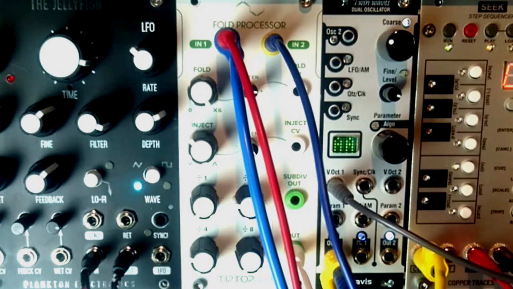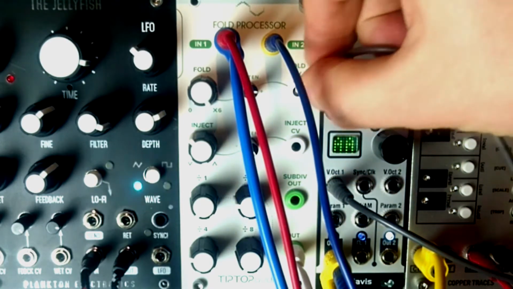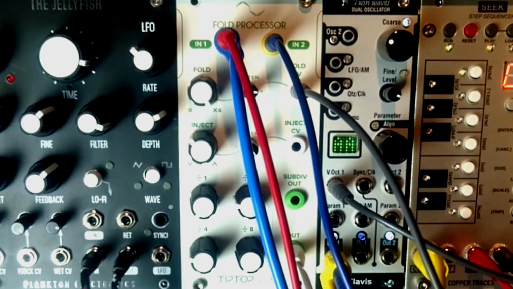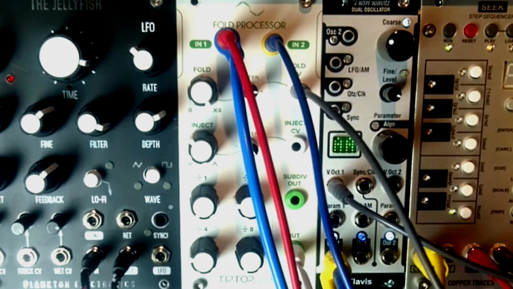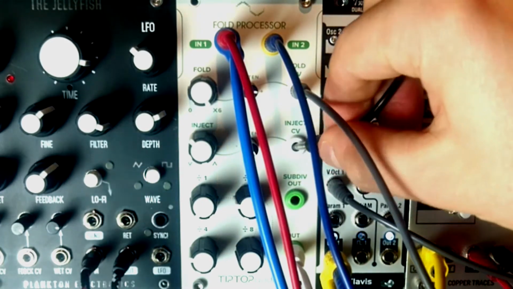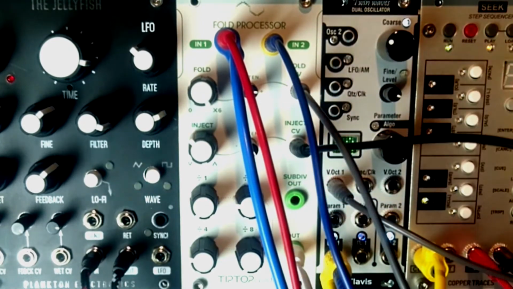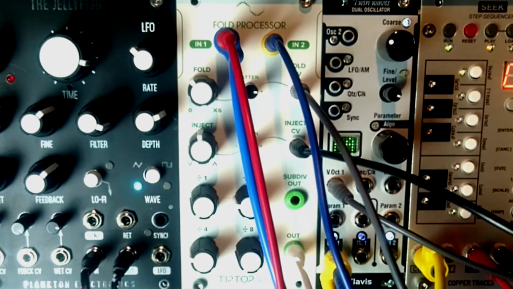Okay, let's try to animate it. For some funky patterns, rhythms.